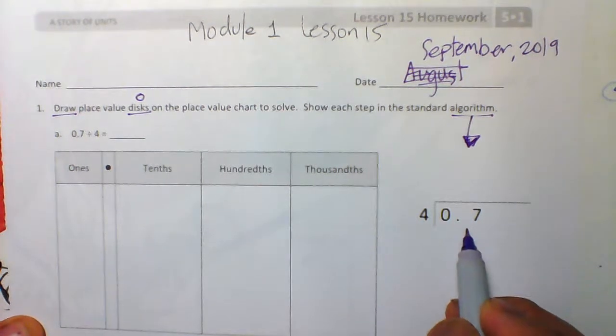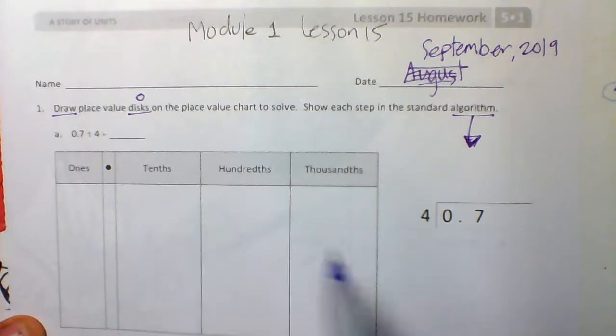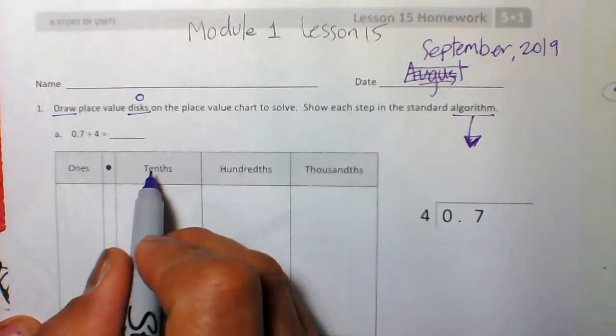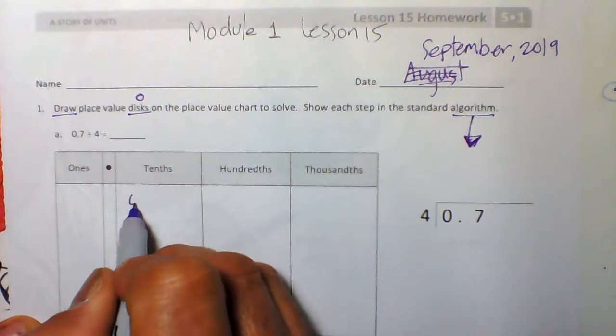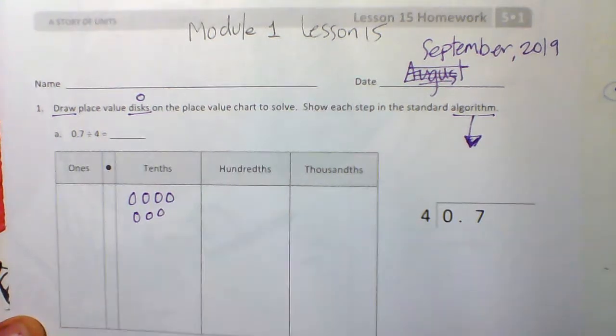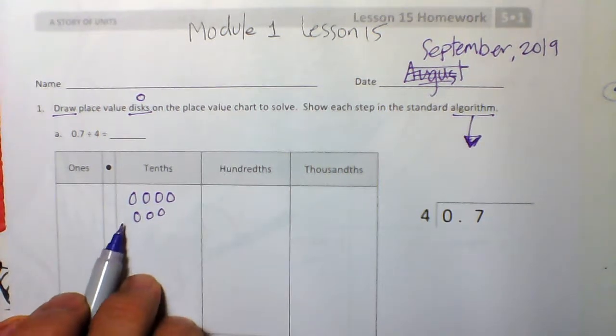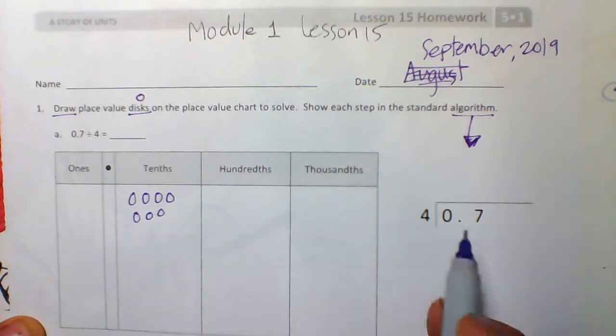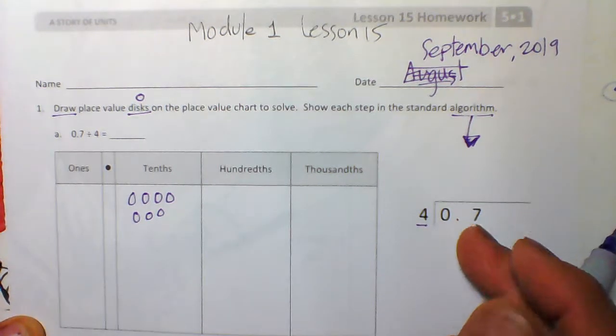According to these numbers, there's only 7/10. So 7/10, these are your tenths. So you're going to say 1, 2, 3, 4, 5, 6, 7/10. Now, what's going to happen here is we're going to ask ourselves how many groups of tenths, how many groups of 4 can you make out of 10?